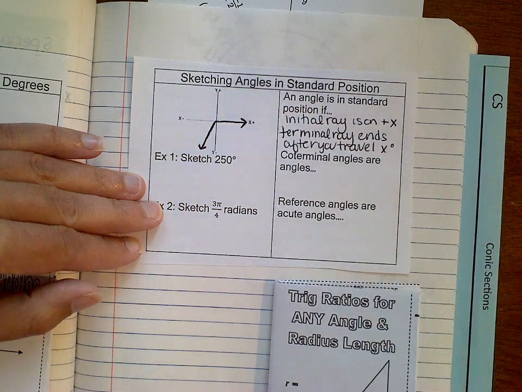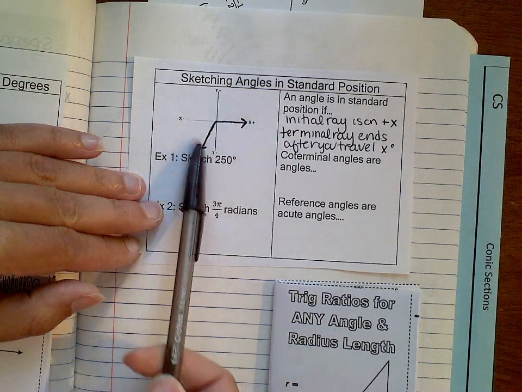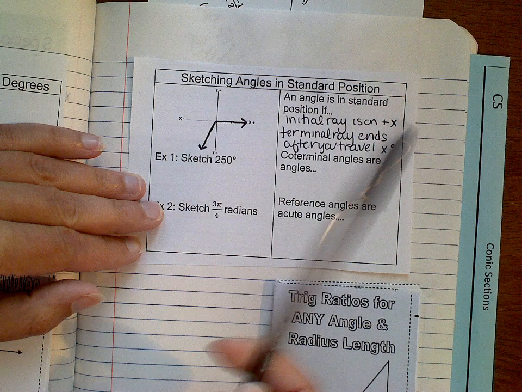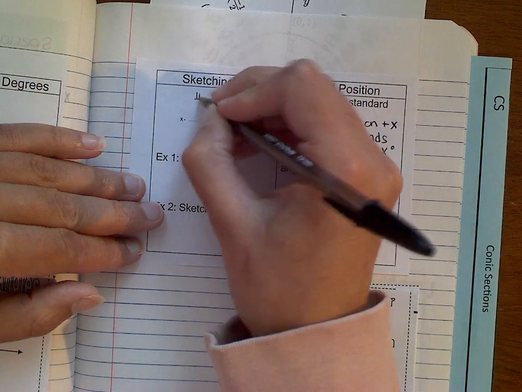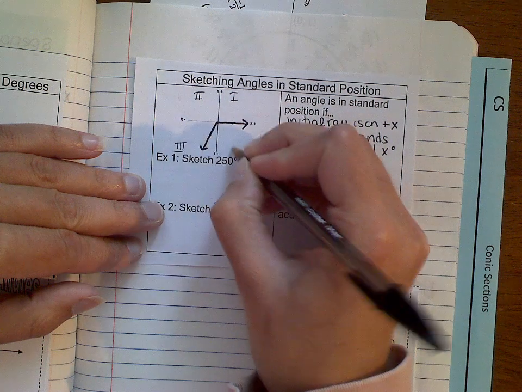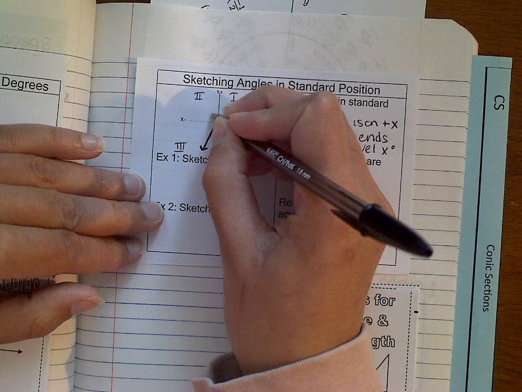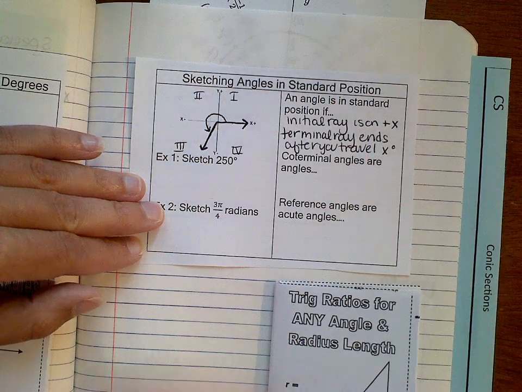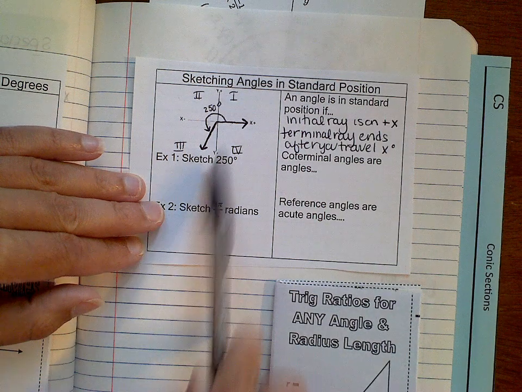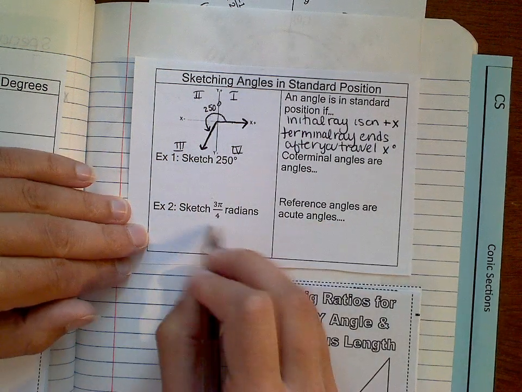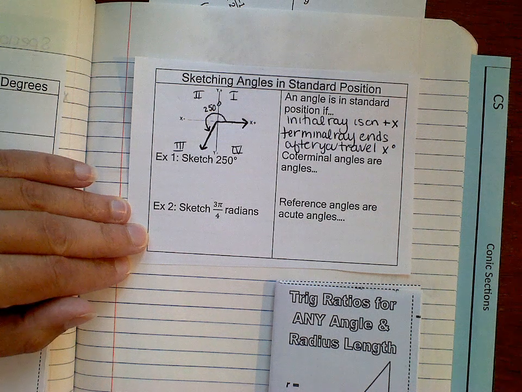Now it's important to show which way you traveled, and if you notice, I went counterclockwise, and you should always go counterclockwise. That's why we name our quadrants 1, 2, 3 counterclockwise, so we always travel counterclockwise in math. I need to show that's how I traveled to get 250 degrees. So I sketched that right there. This one we're not going to talk about yet because we don't know what that is yet. We'll come back to that next time.